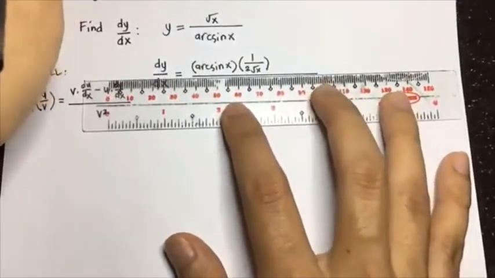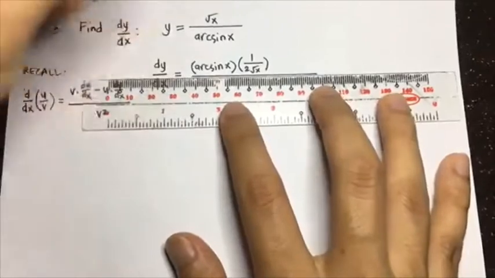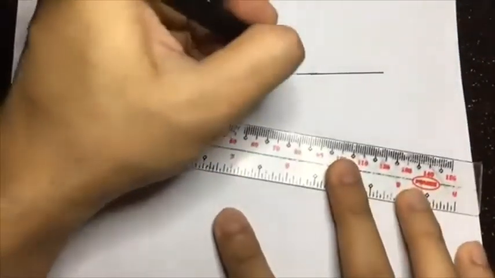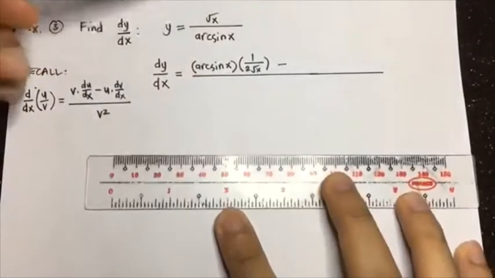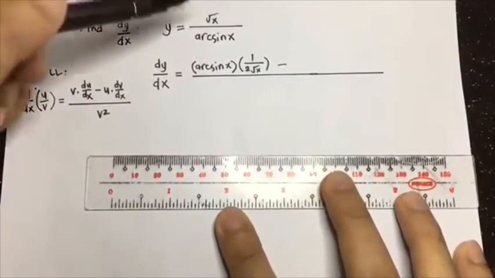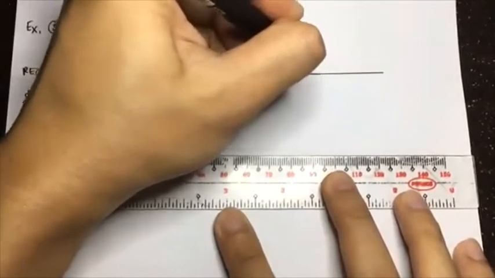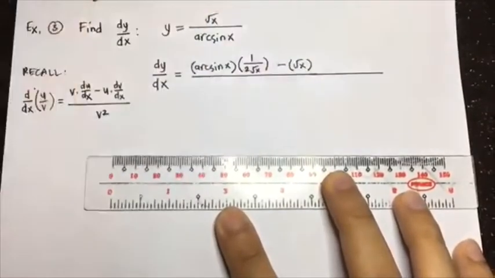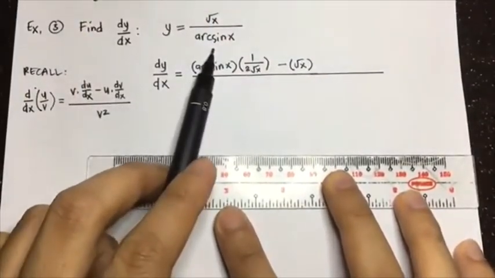Okay, minus the numerator, square root of x multiplied by the derivative of the denominator.